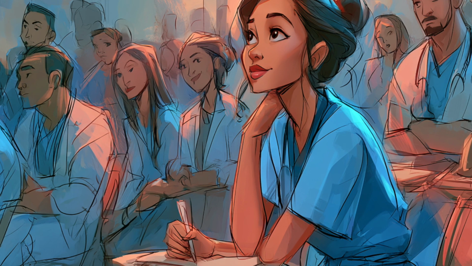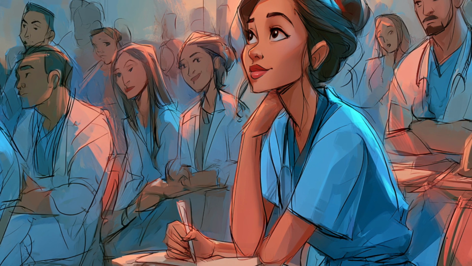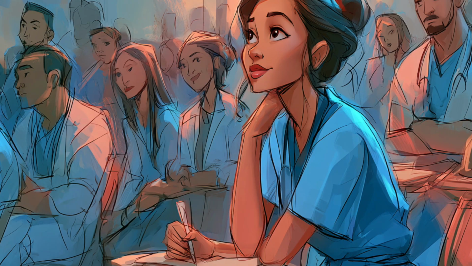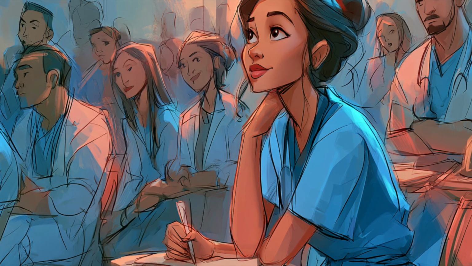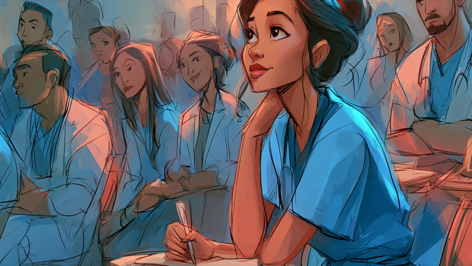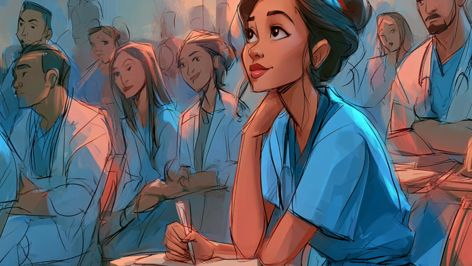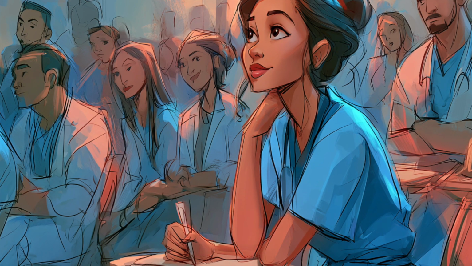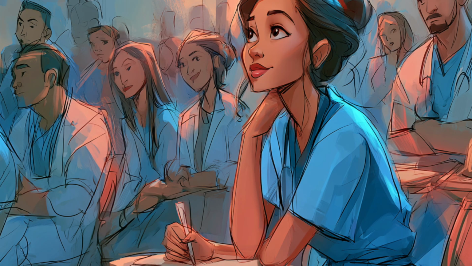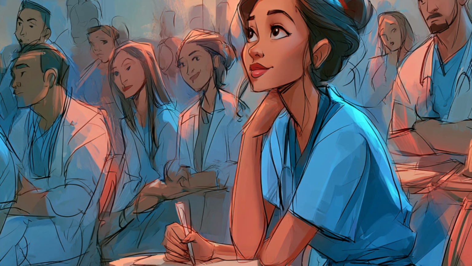Pop test question: Naloxone is classified as what type of medication? A. Opioid agonist. B. Opioid antagonist. C. Antibiotic. D. Anticoagulant. The correct answer is B. Naloxone is an opioid antagonist, which means it blocks opioid effects.